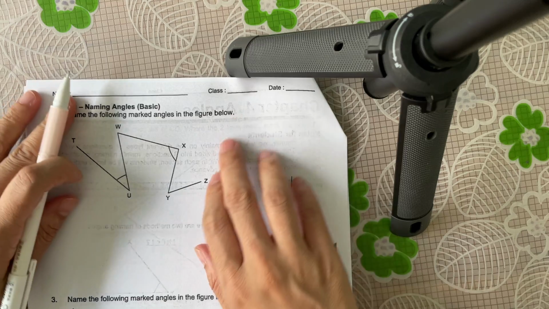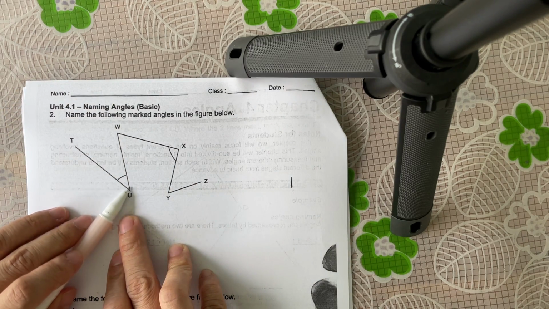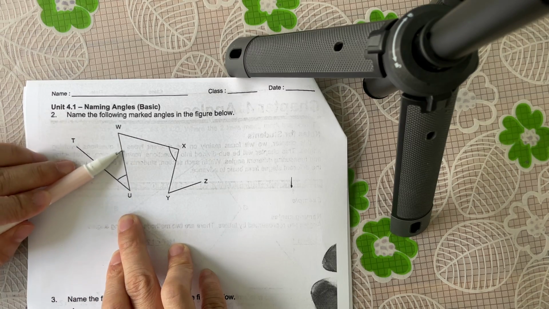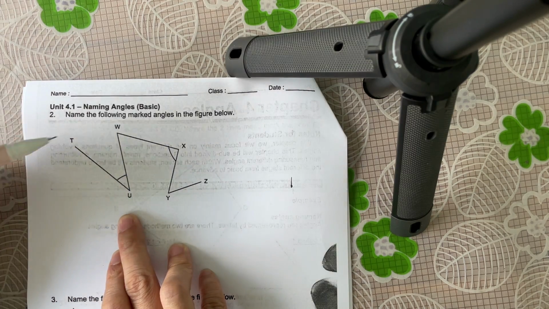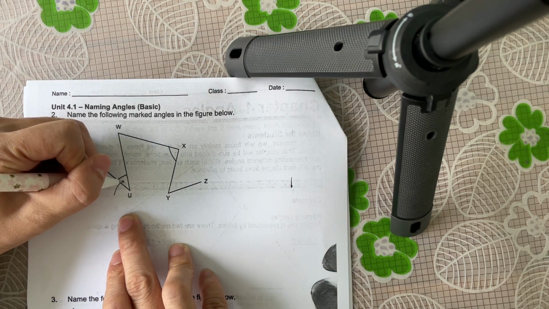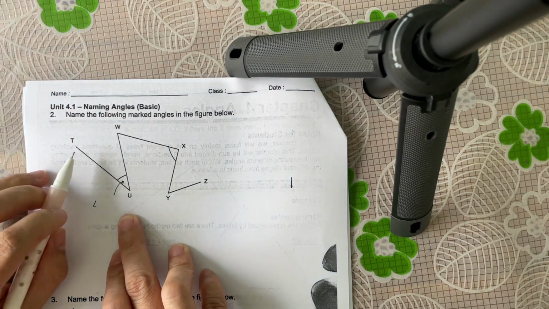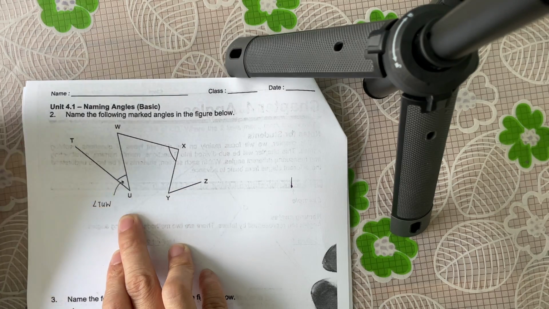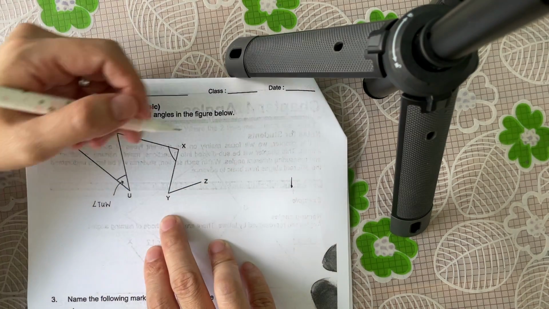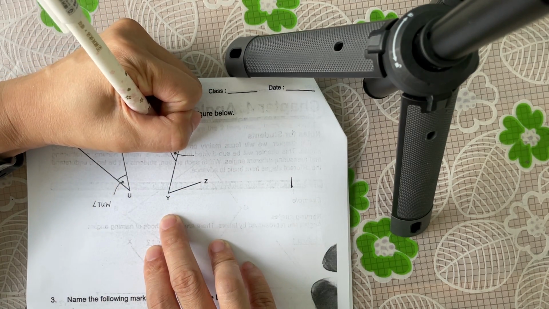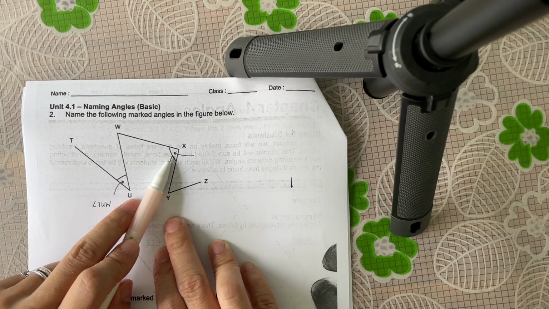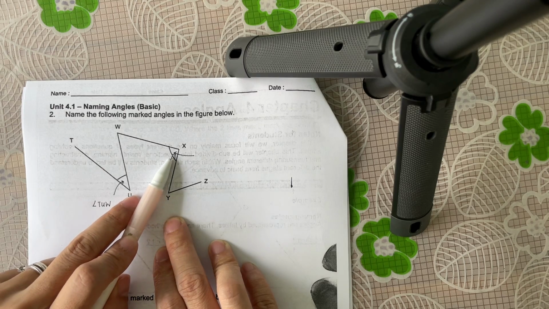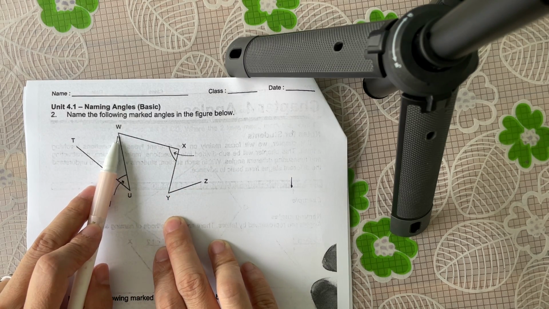Name the following marked angles in the figure below. So this angle here is made up of two lines, line TU and line UW. So this angle over here, I will mark it as angle TUW. Next, the second angle in the question is made up of two lines, YX and XW.